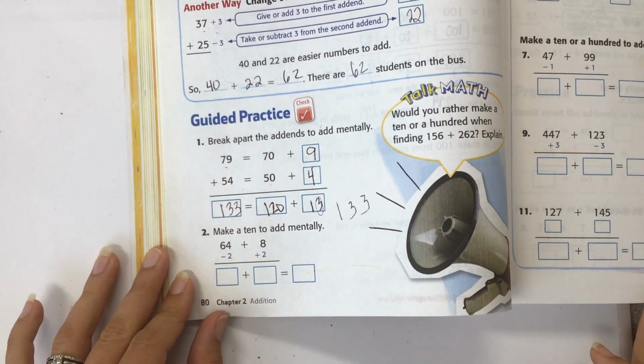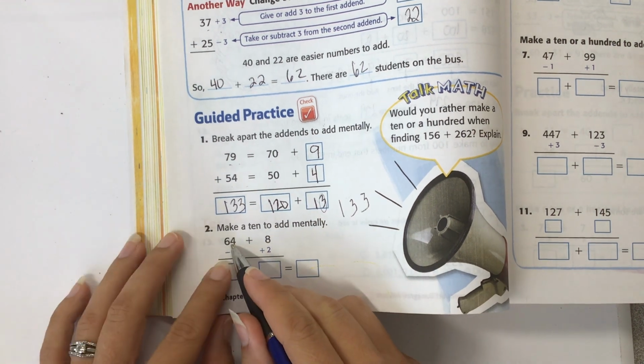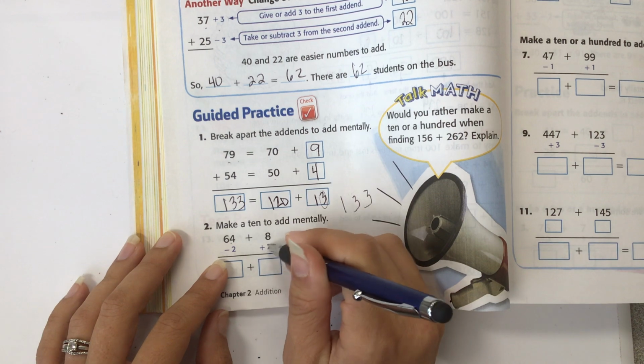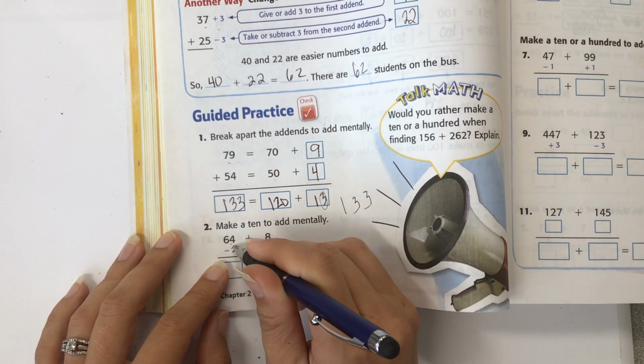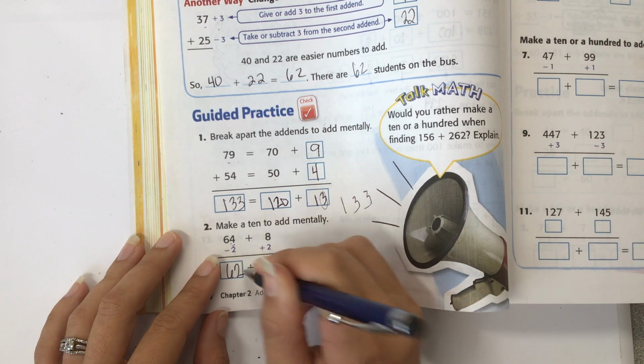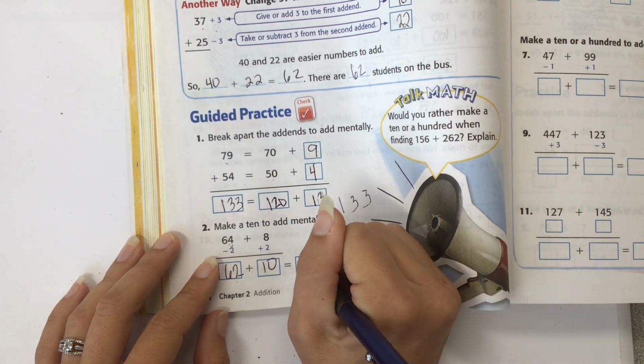Make a 10 to add mentally. 64 plus 8. So if I want to turn this 8 into a 10, I'm going to add 2, and I have 10. Then I'm going to take that 2 away from this number. So 64 minus 2 is 62, plus 10 is 72.